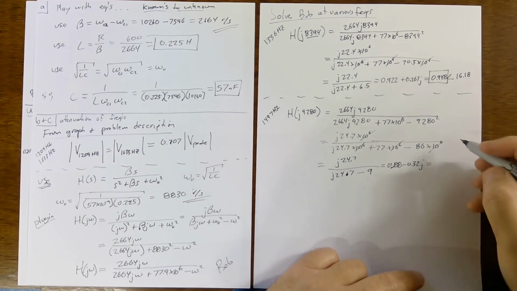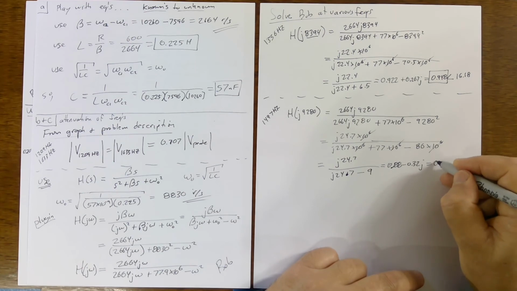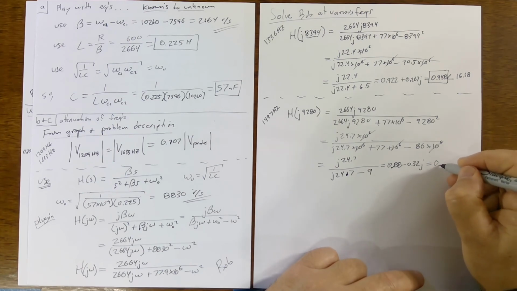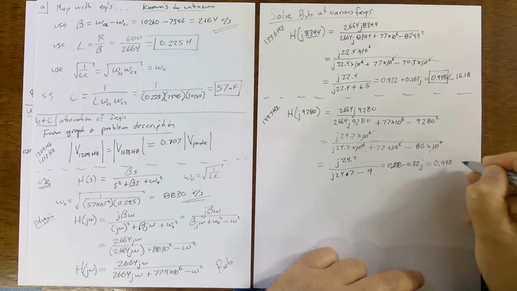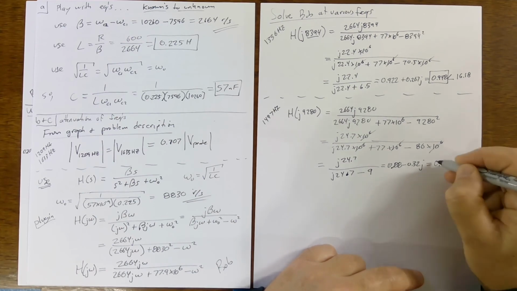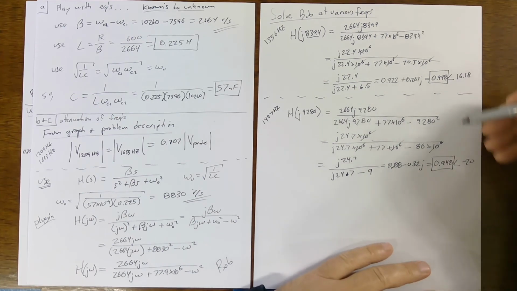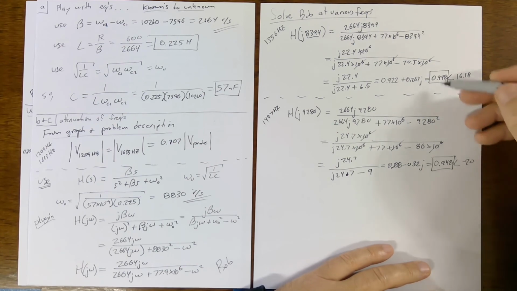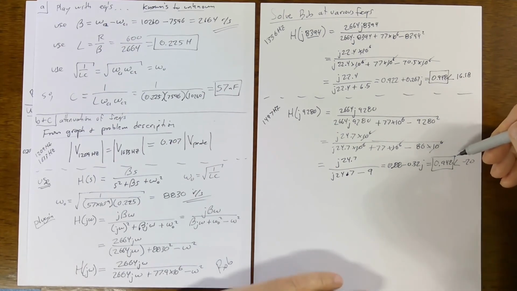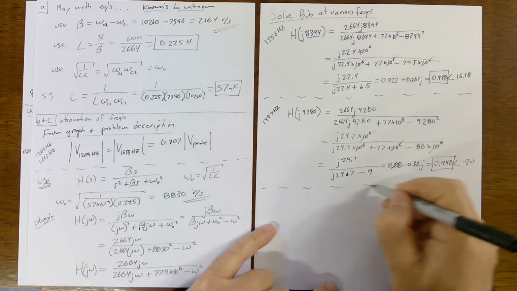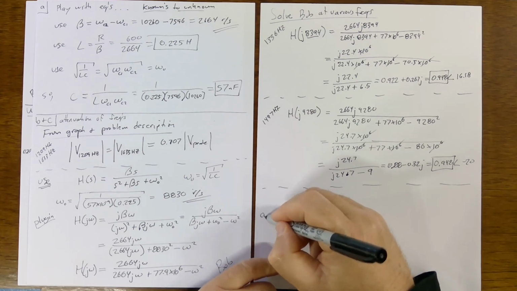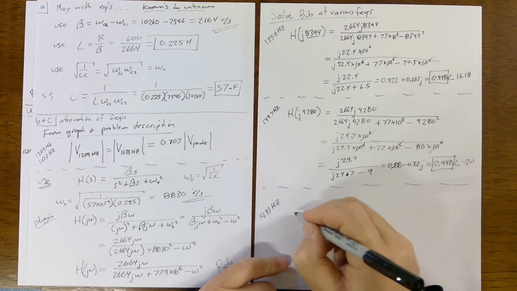Convert this to polar format, and you get 0.948 with an angle of minus 20 degrees. And this is the attenuation. So these are the same attenuation value. It's not a coincidence.